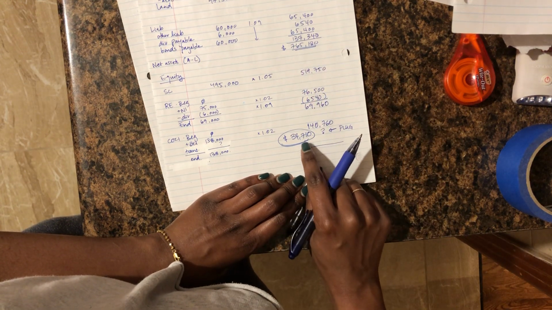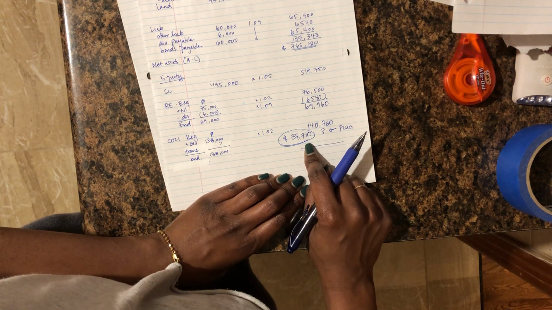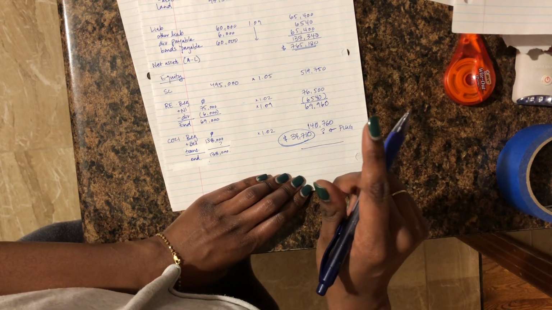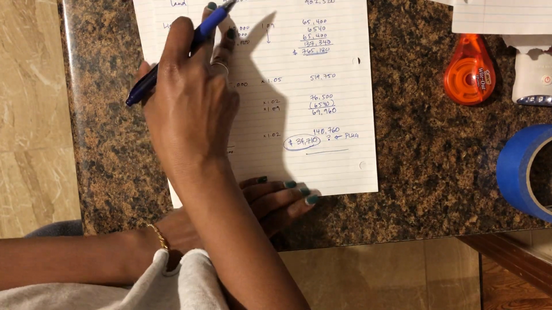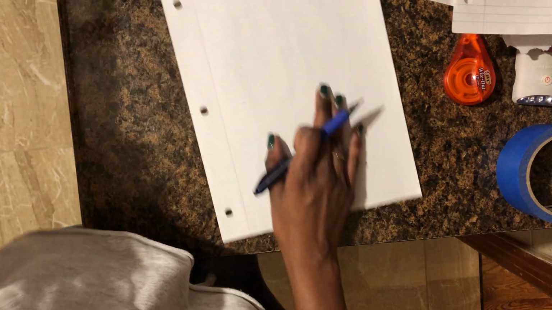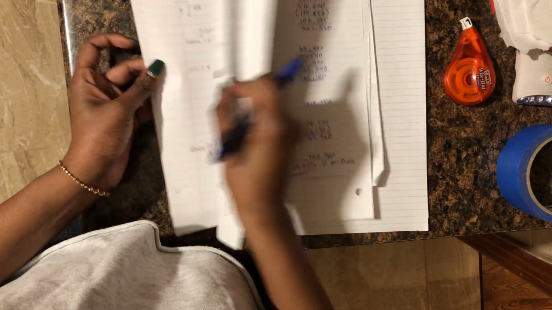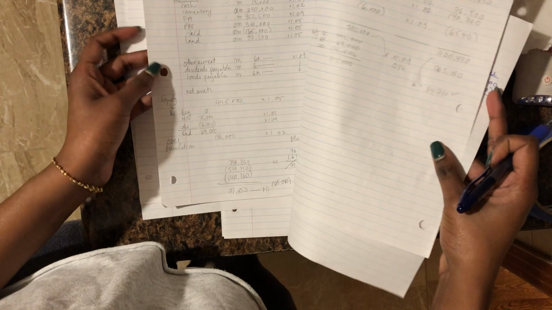Now, this is a plug. This will always be a plug, but it's not really a plug. There's a proof behind it. And so I want to show you the proof behind it. So let's go look at the proof. Give me a second here. So the proof behind it is, here it is.